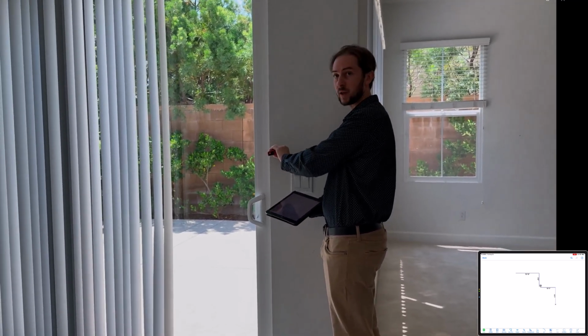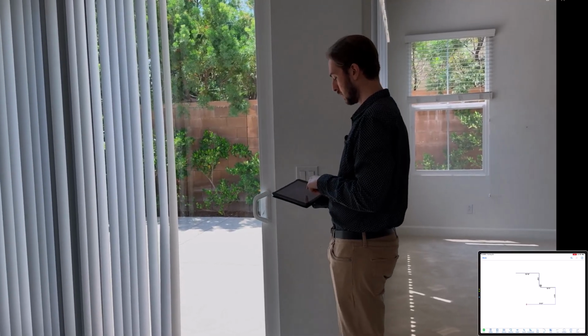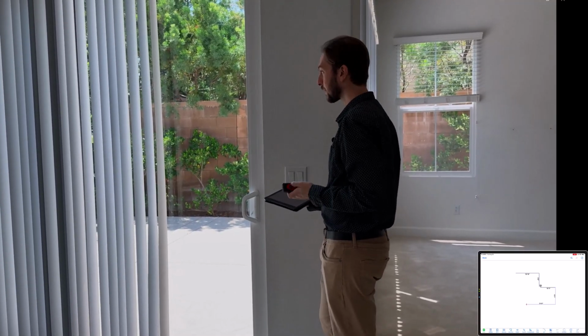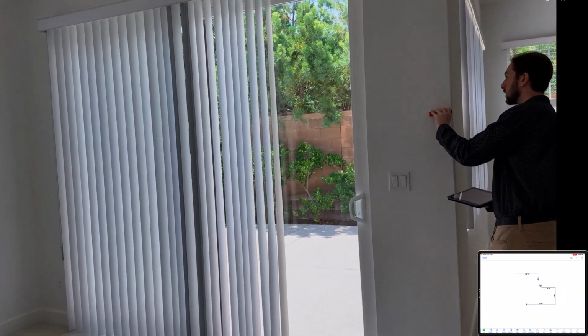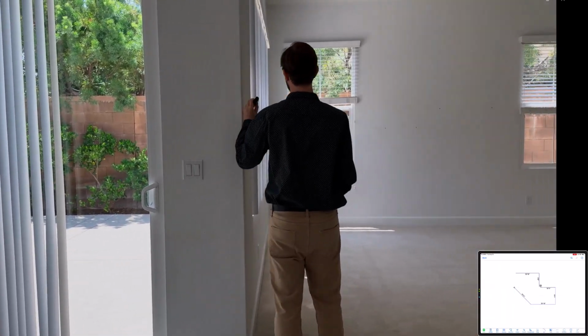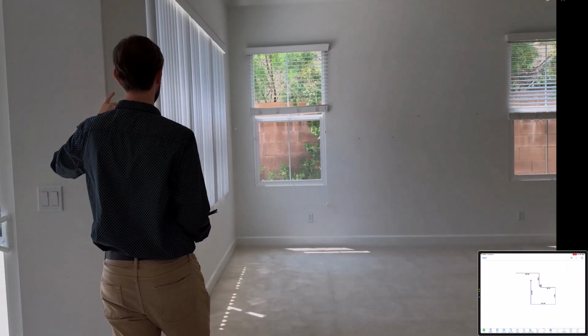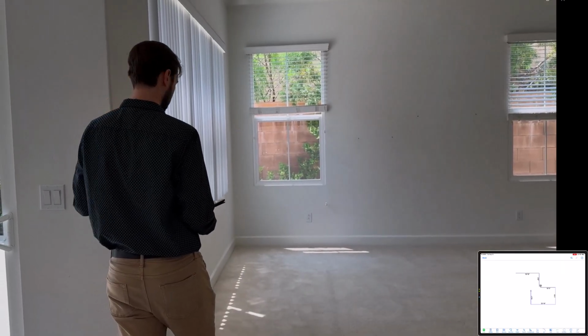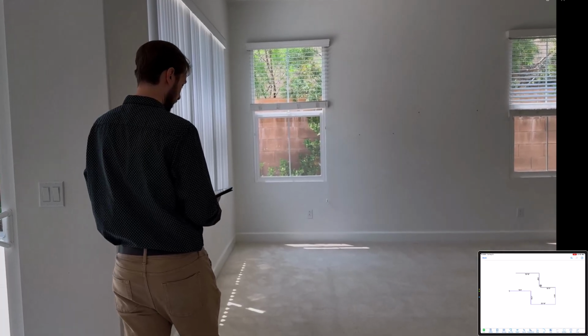keeping my laser flush against the wall. And we're going to do our best to measure through here. Excellent. Then back this way. Then we're going to close it up.